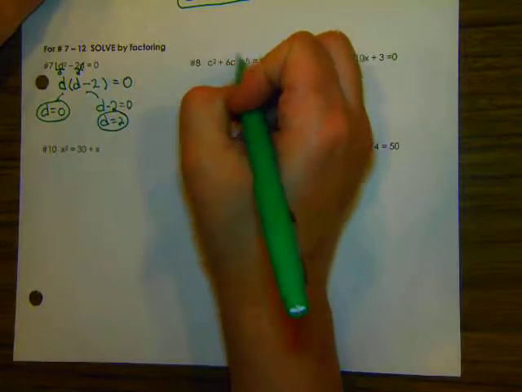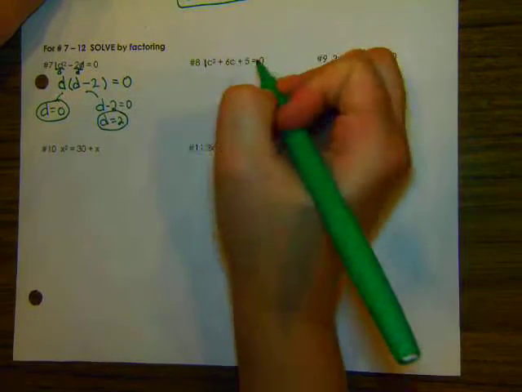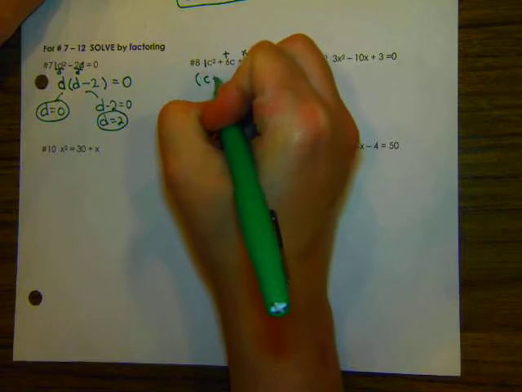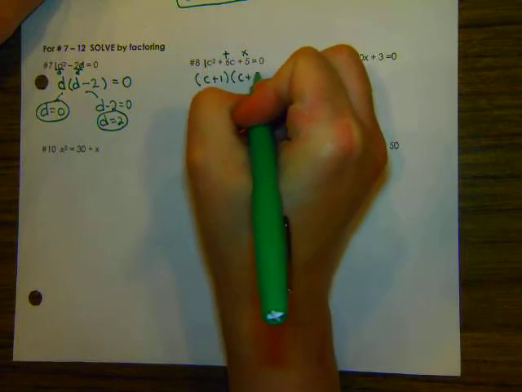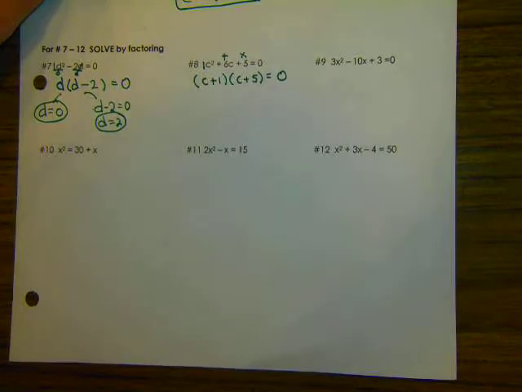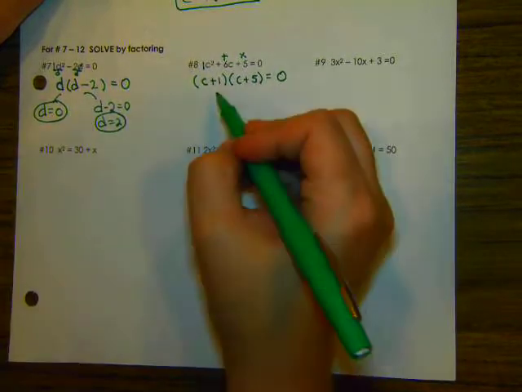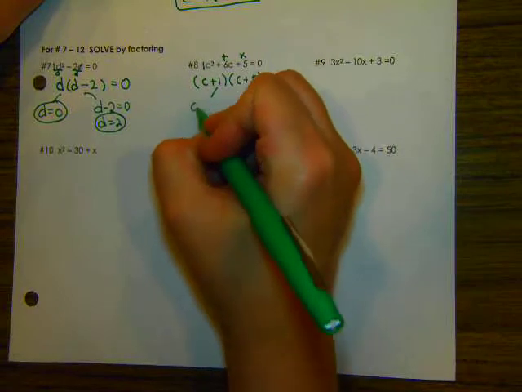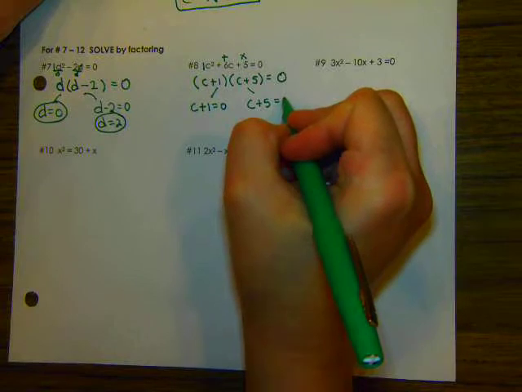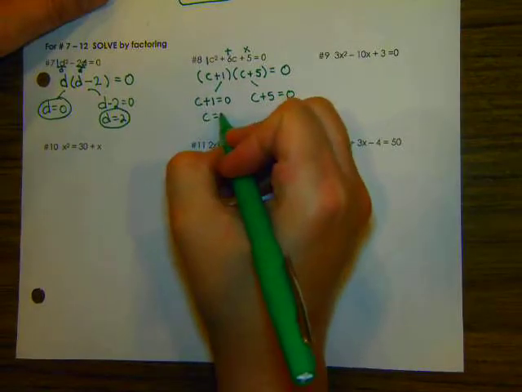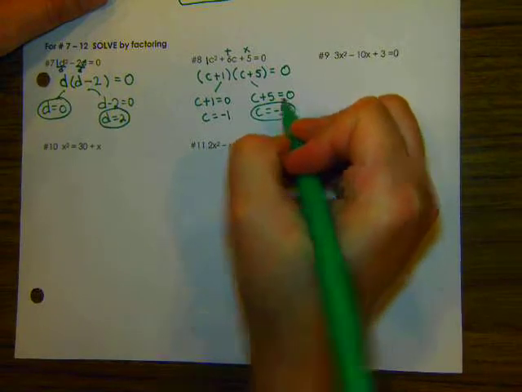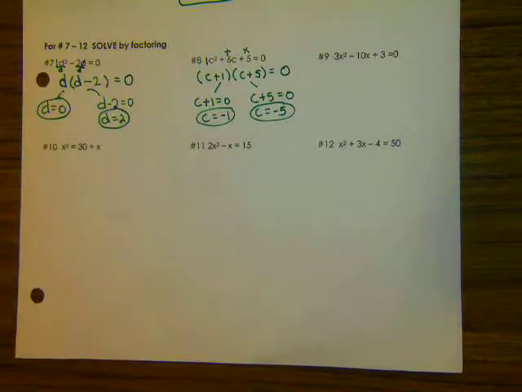This one's a little easier, right? So factoring, the a value is 1. So numbers that add to 6 and multiply to 5, well, that's just 1 and 5. Now, again, you don't stop there with just the parentheses because when it's solving and you have the equal sign, that's where you're finding the x-intercept. So the only way to do that is to set these equal to 0. So C equals -1 and C equals -5. And those would be your solutions, x-intercepts, roots, zeros.